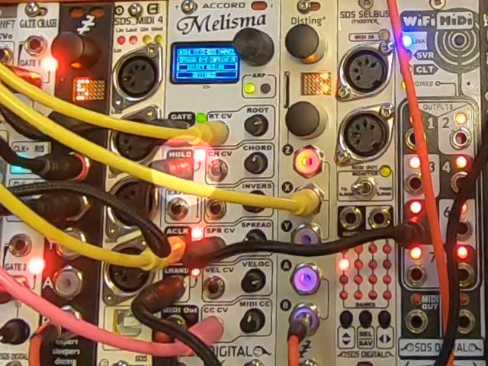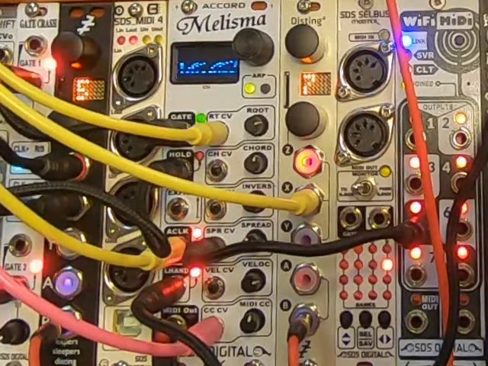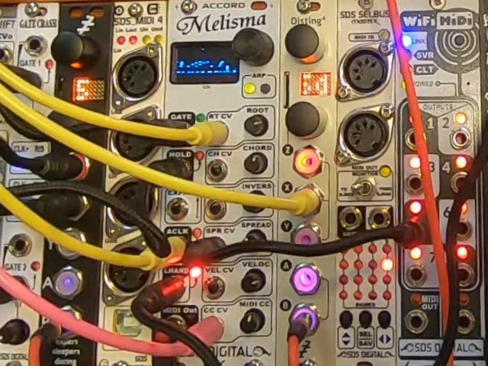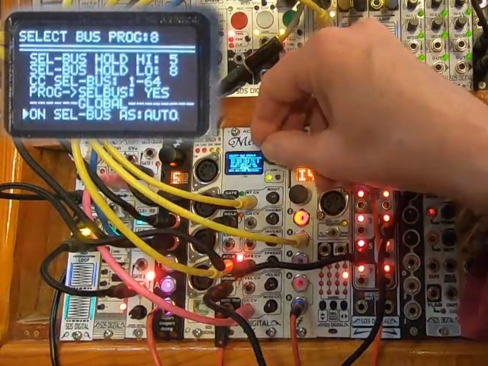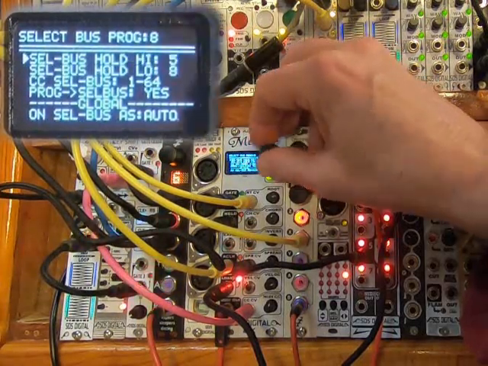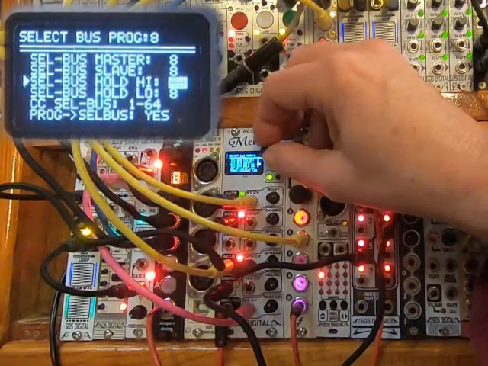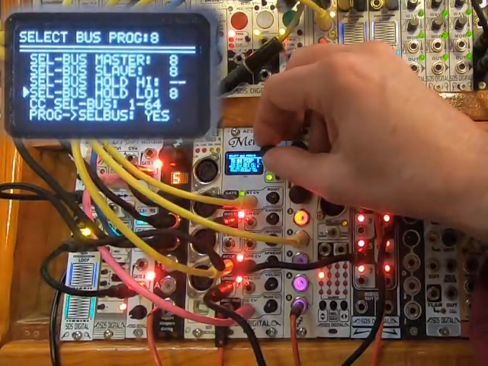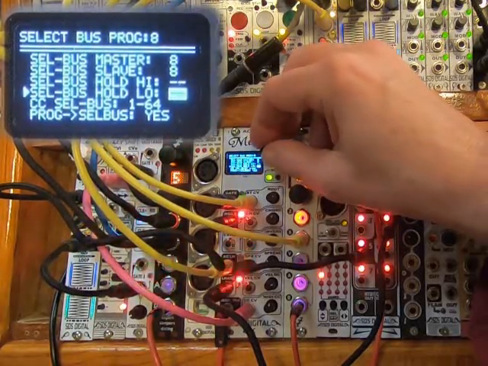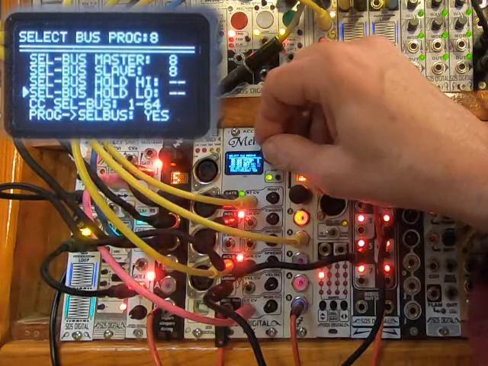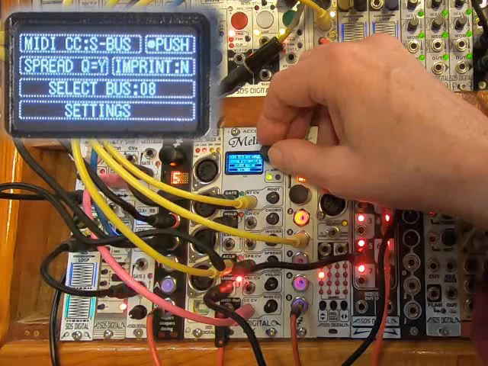This feature should be used carefully though, as some modules, like the Disting it seems, don't like fast Select Bus changes. So I'll disable the Select Bus hold feature by entering the null value. Both should be cleared because even if hold high is disabled, hold low will still send the number 8. Unless again, that's what you want. Now things are back to normal.